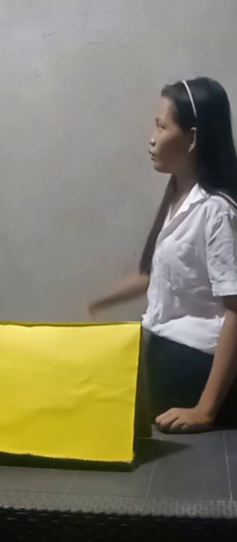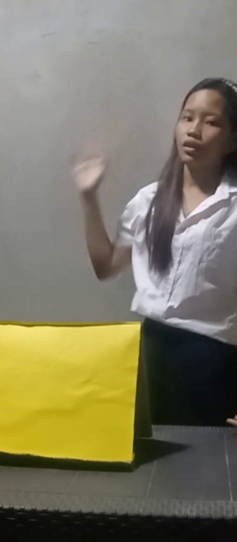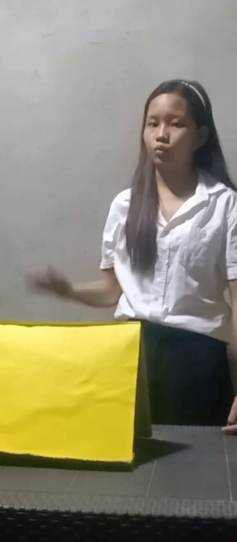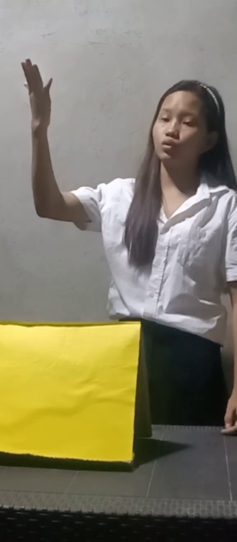The next one is if we want to decorate a room. We would get its sides so that we will know how much LED light we're going to need when we put those LED lights. That's all.